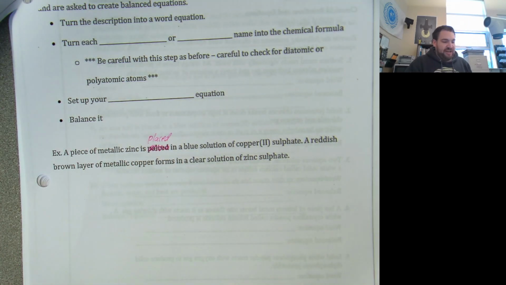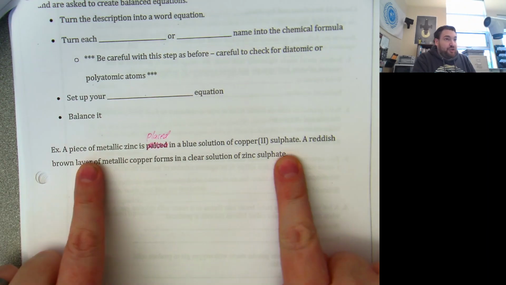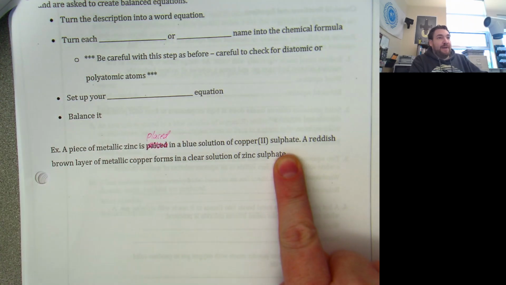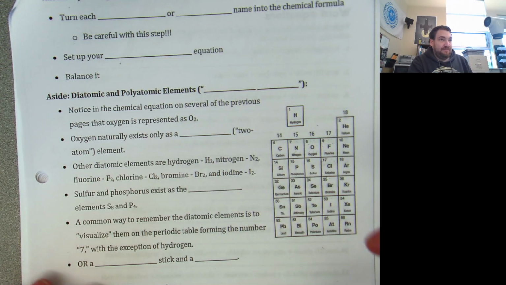I'm going to give you some zinc. You're going to take the zinc, you're going to put it into a solution of copper 2 sulfate. That solution is going to be blue. Something is going to be produced. It's a red layer of copper, and you're going to get a clear solution of zinc sulfate. We'll talk about stuff like that. You'll actually go and do something like that. On the lab handout, that might be the description that I give you. And you need to take this description and turn it into a balanced equation to get an idea of what you've actually done. The in-between step is what we're going to look at today.